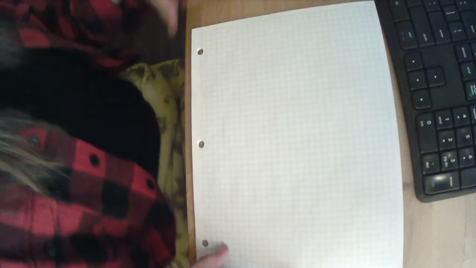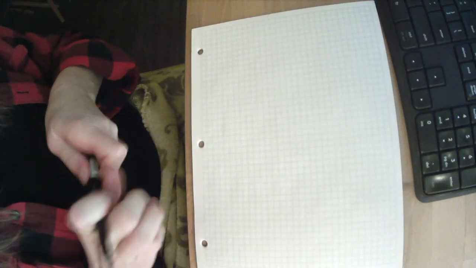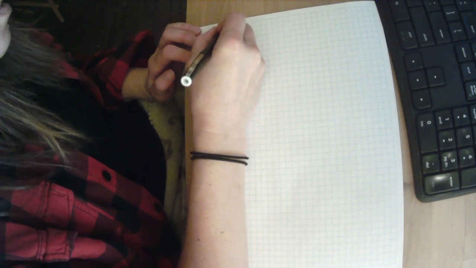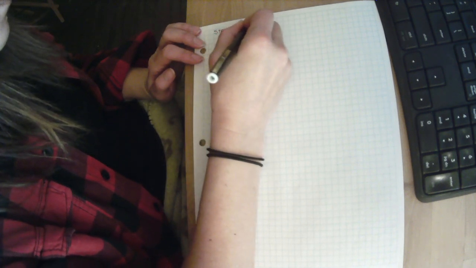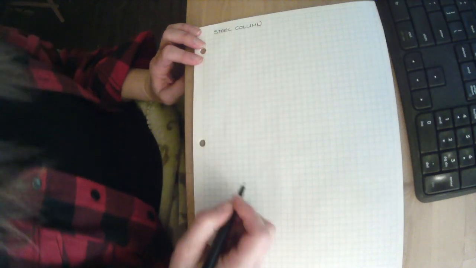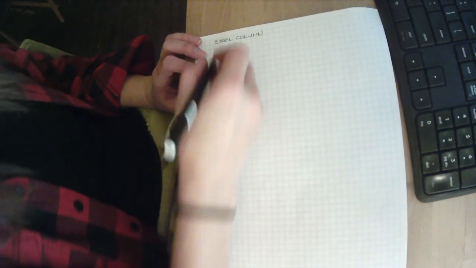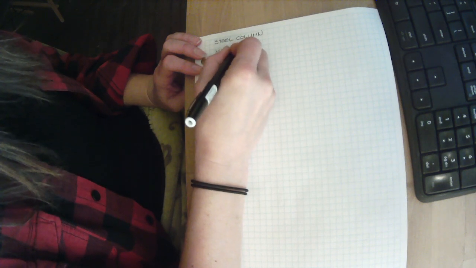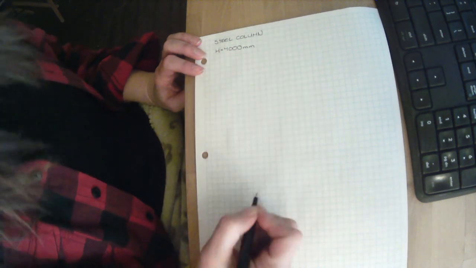Okay. I am going to quickly just see what this told us if we did the sizing guidelines. Steel column example. If we use the sizing guidelines, it told us that this had a height of 4,000 millimeters.